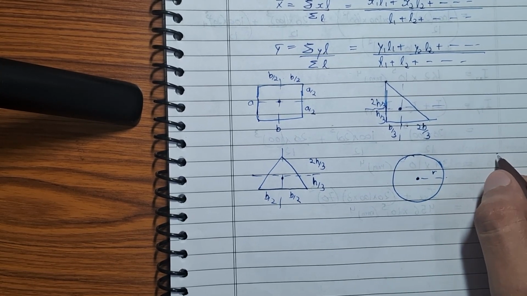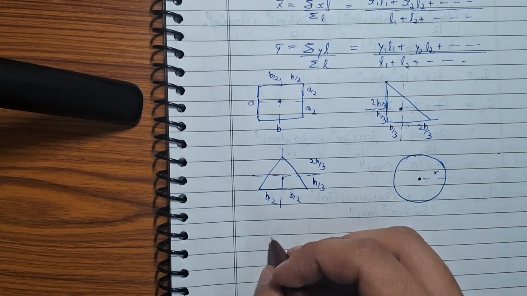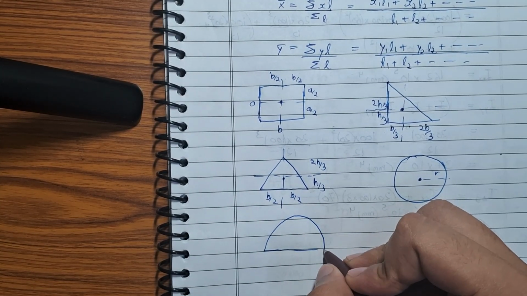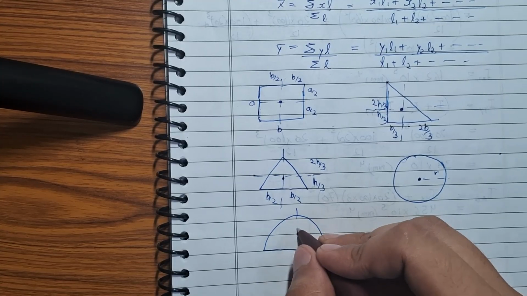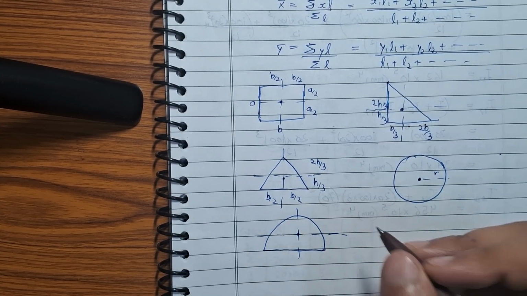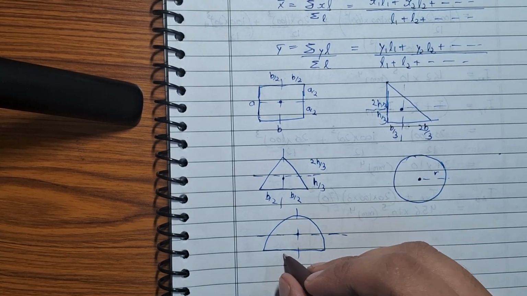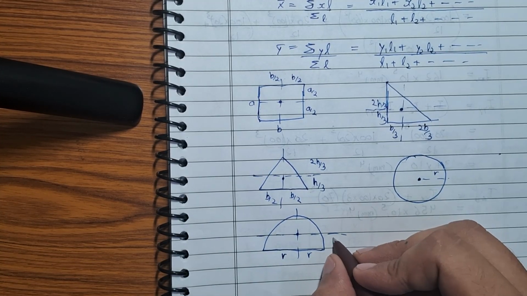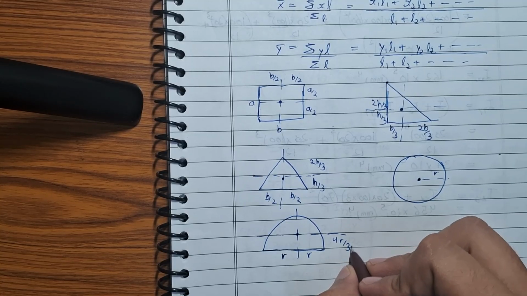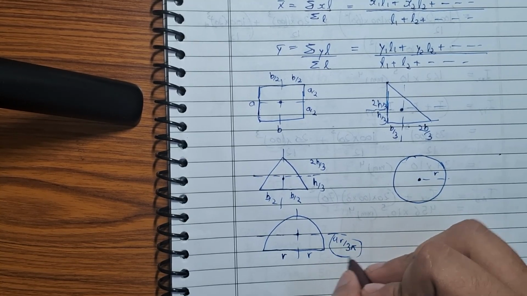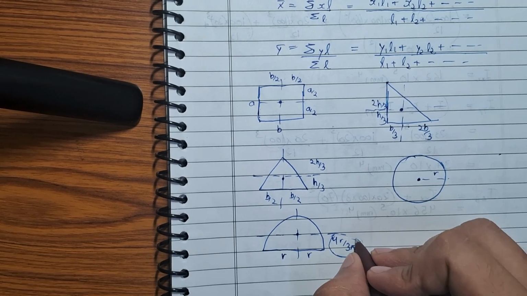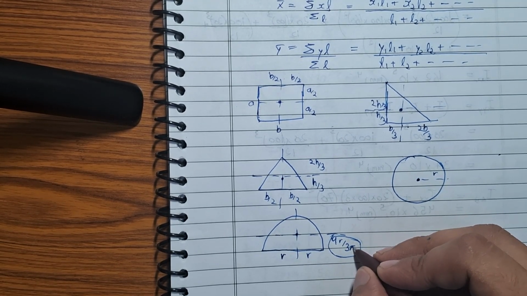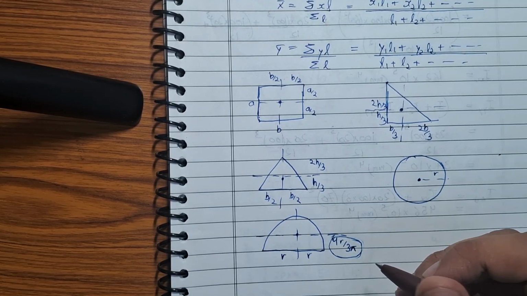For a semicircle, if I pass two mutually perpendicular axes which are symmetrically distributed through this semicircular lamina, this distance is r and this is r, and definitely this portion is 4r upon 3 pi. This is to be very carefully remembered, right? Many times myself I have forgotten this pi, so please make sure you do not forget pi.